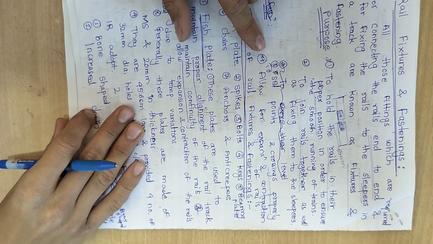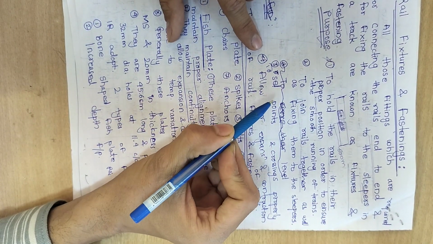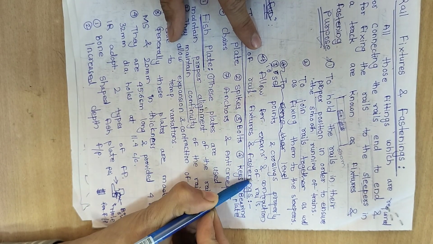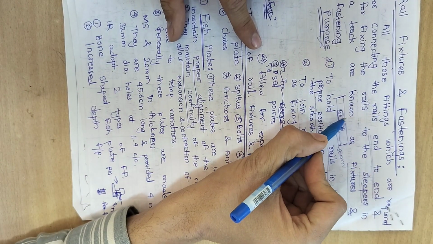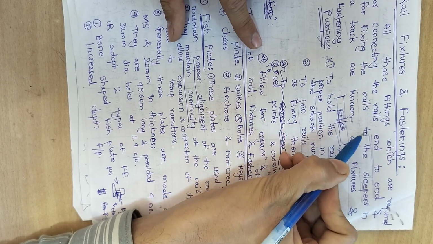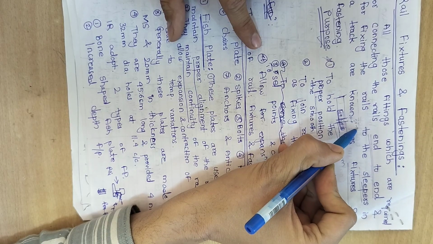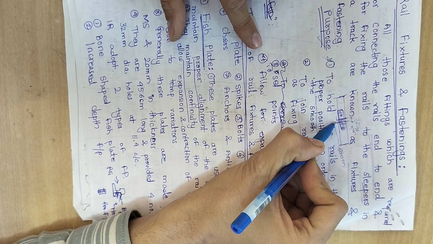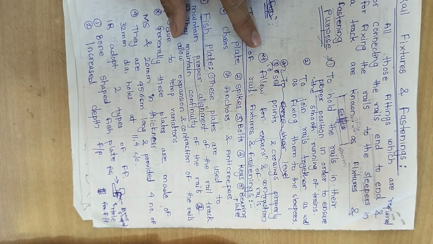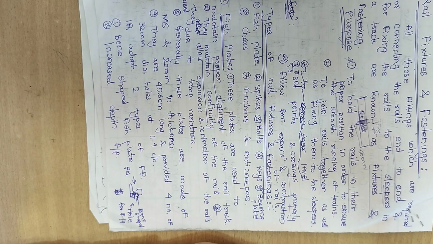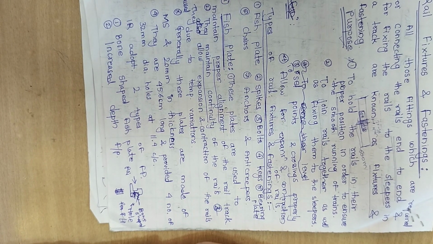Next purpose of providing the rail fixtures and fastenings is to allow for expansion and contraction of rail. As you can see, between the two rails we are providing this gap of 20 to 30 for expansion and contraction of this rail material. So these are the purposes of the rail fixtures and fastenings.